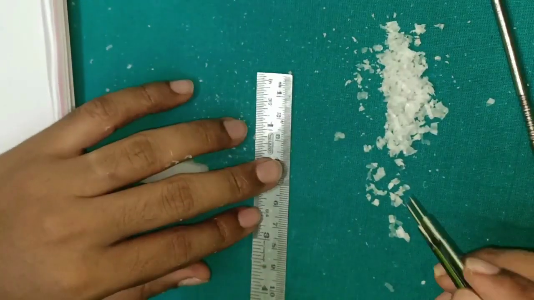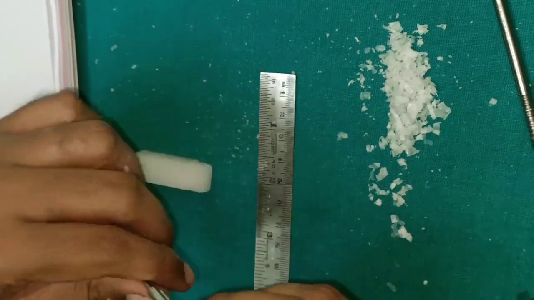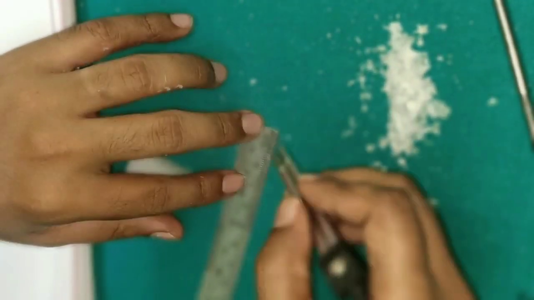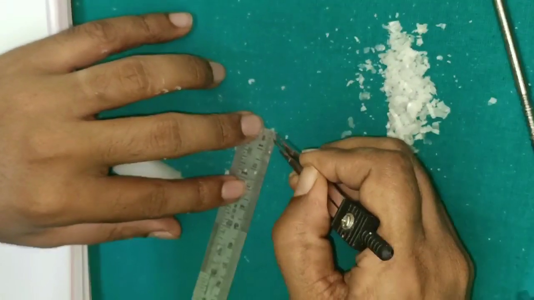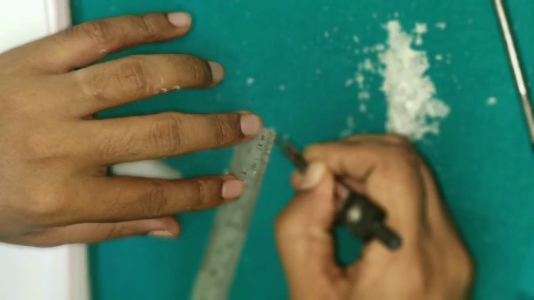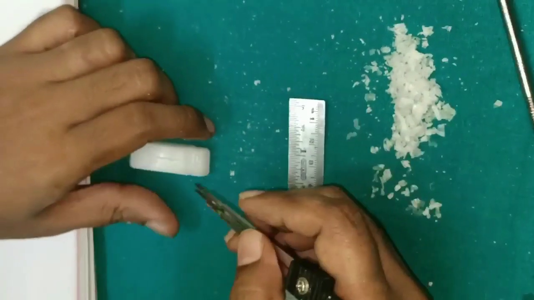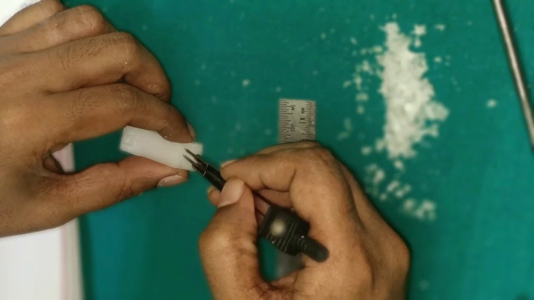Next will be the labiolingual diameter at the cervix. It is 7. 7 divided by 2 is 3.5. You can take 4. Usually we take 4.5, okay, excess we have taken 0.5. Here you can take 3.5, 4 also.